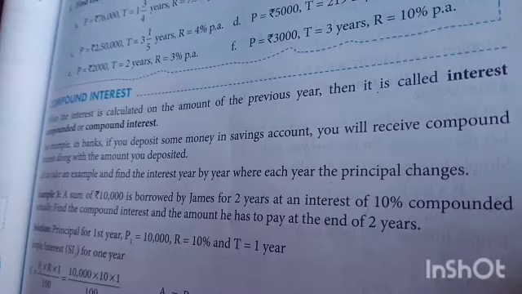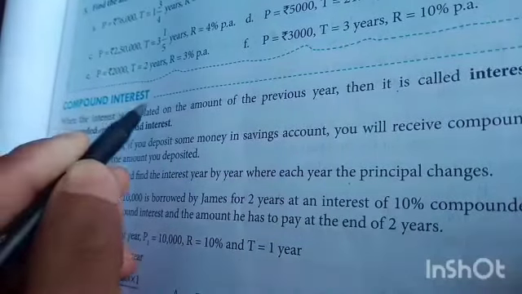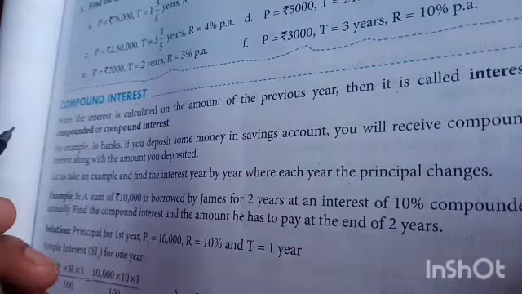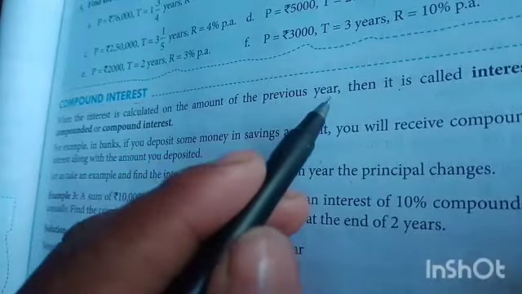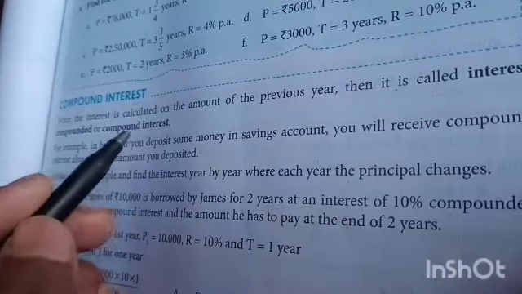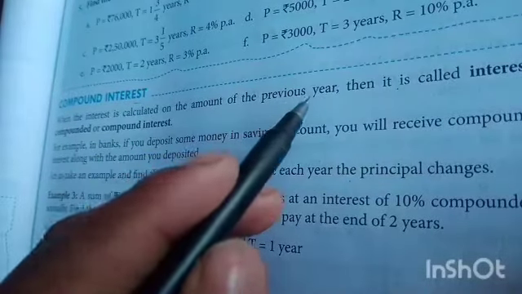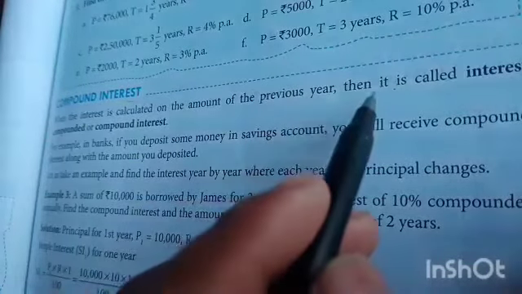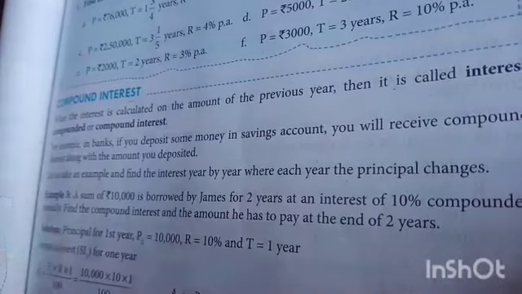So today I'm going to discuss compound interest. It is clearly written here: when the interest is calculated on the amount of the previous year, then it is called interest compounded or compound interest. So let me explain what this sentence says.